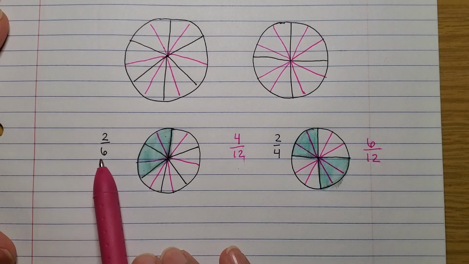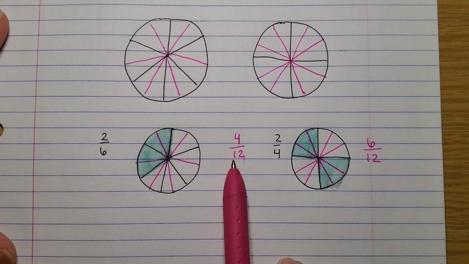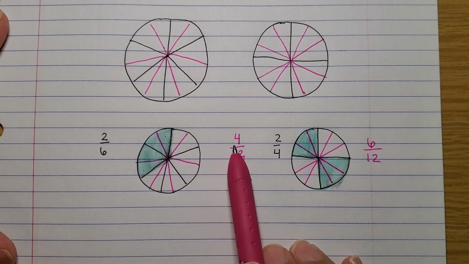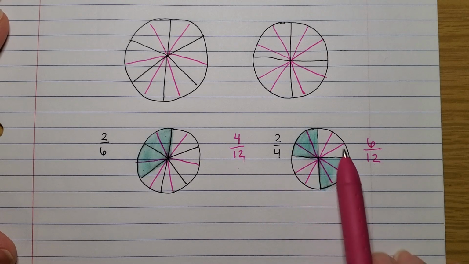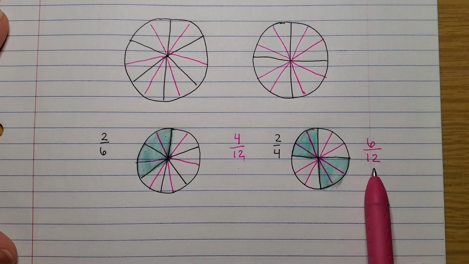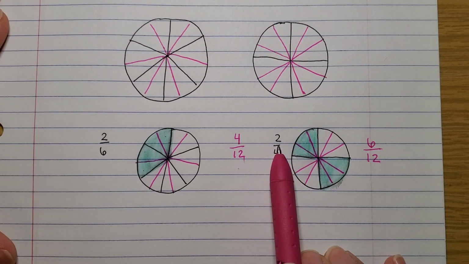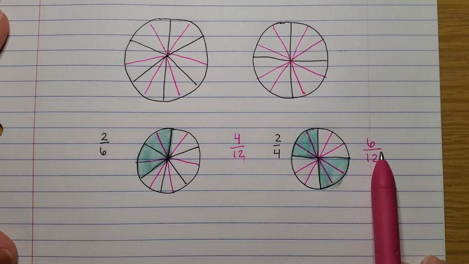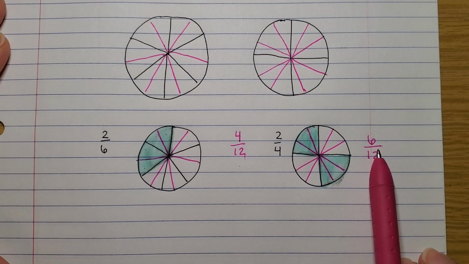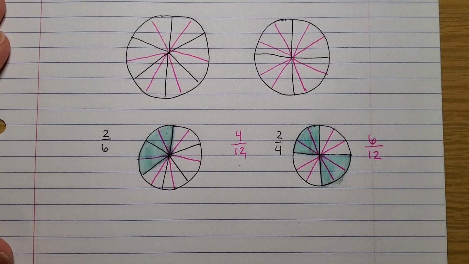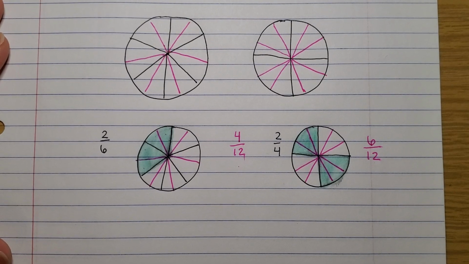In other words, to go from 6 to 12, I multiplied by 2. So 2 times 2 gives me 4 pieces that I ate. And here, to go from 4ths to 12ths, I multiplied by 3 because I broke each of these up into 3. And 2 times 3 gives me 6. So this is sort of a visual way of thinking about some of the techniques we're going to be developing.